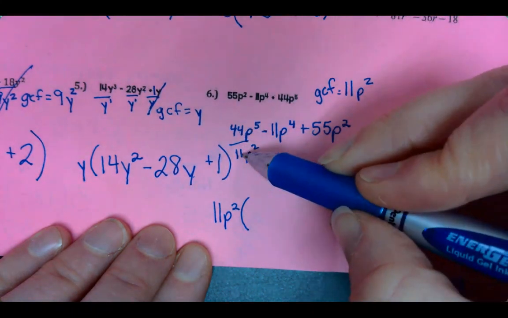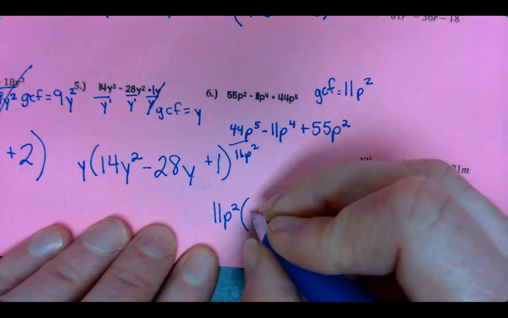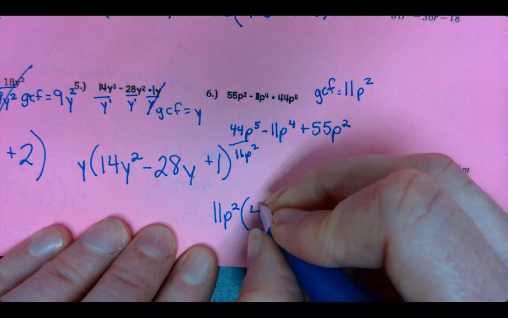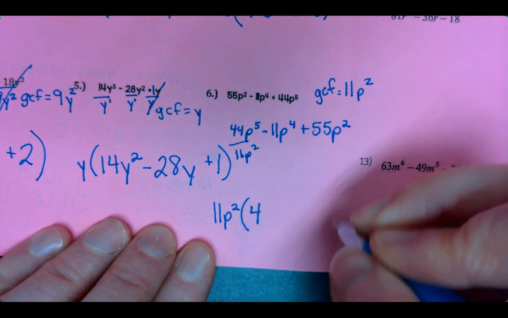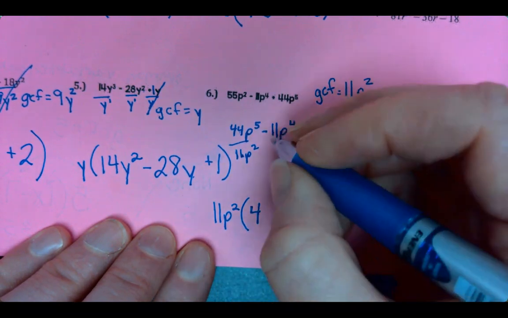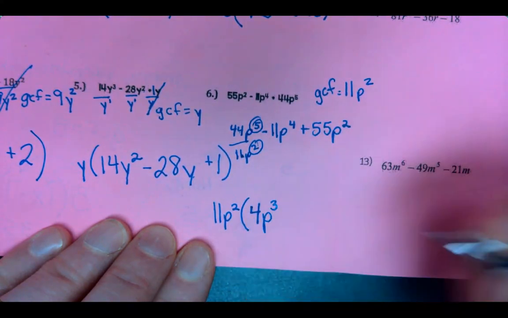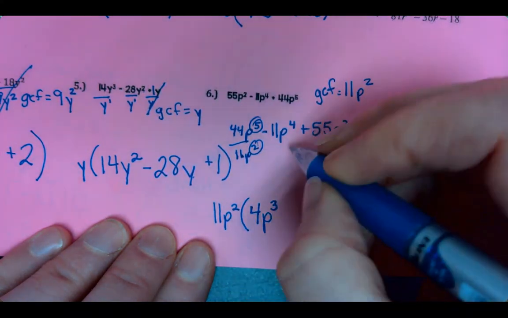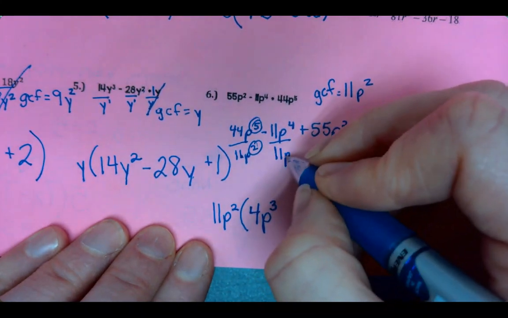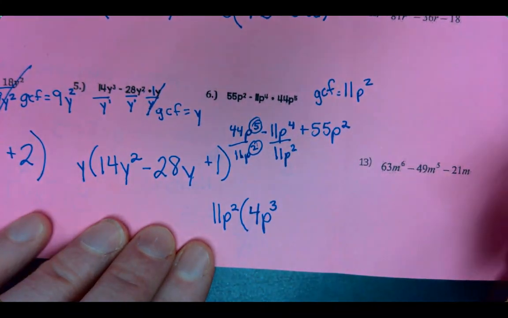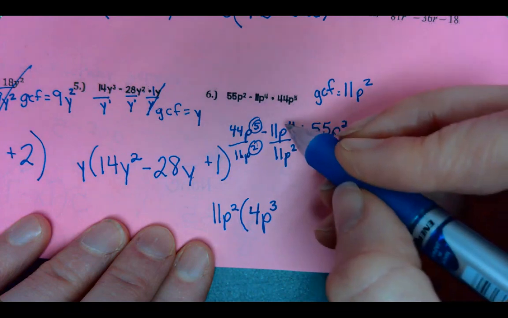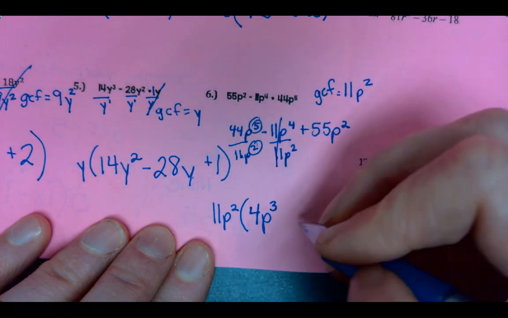So 44 divided by 11 should be 4. And then subtract your exponents, 5 minus 2. The next one by 11p squared. 11s will cancel.